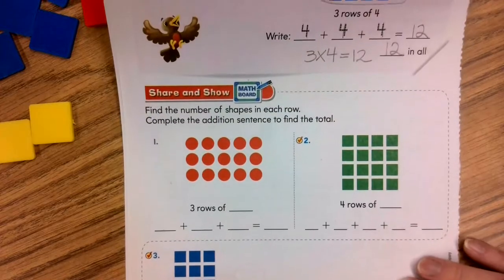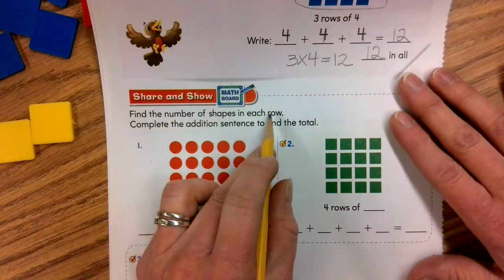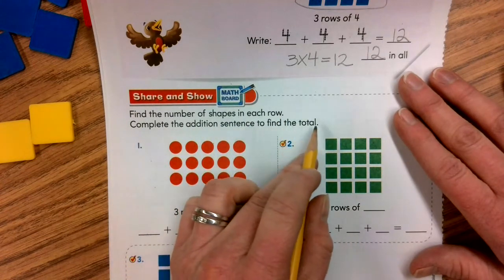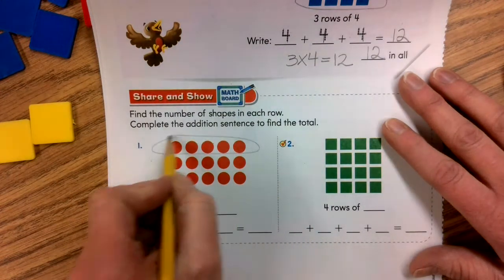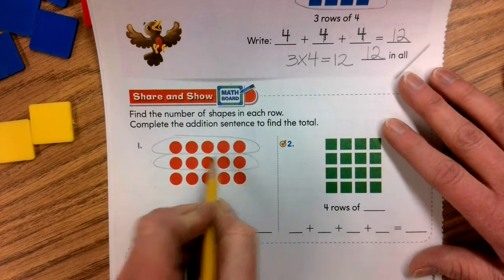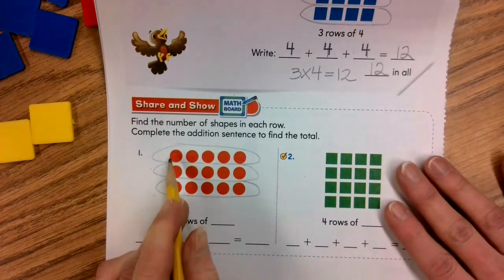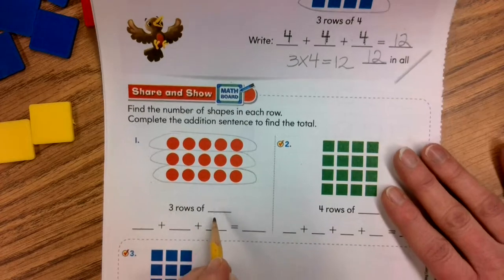Okay, let's look at these. It says, find the number of shapes in each row. Complete the addition sentence to find the total. So first off, remember each row is a group. So I have 3 rows. And how many are in each row?